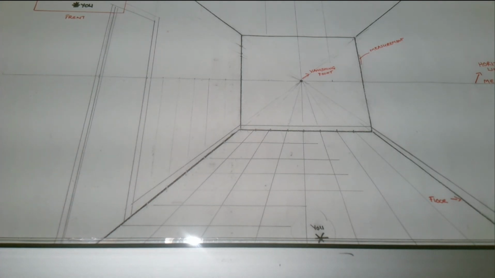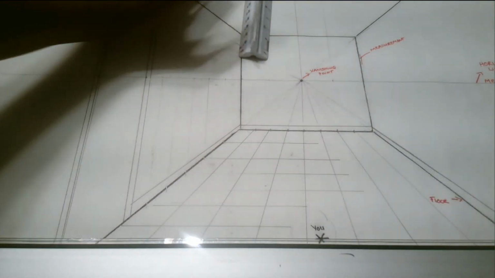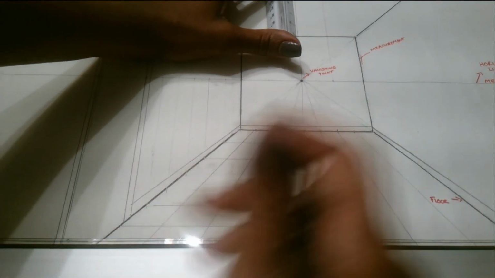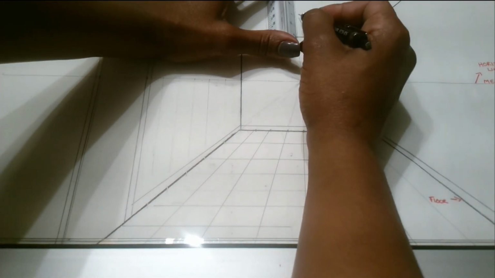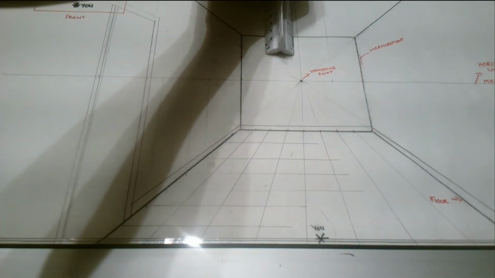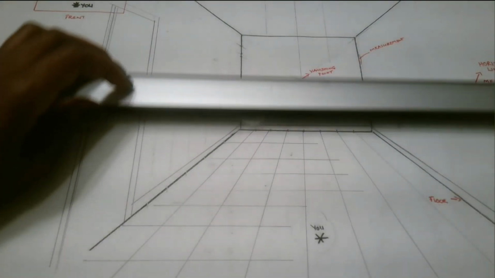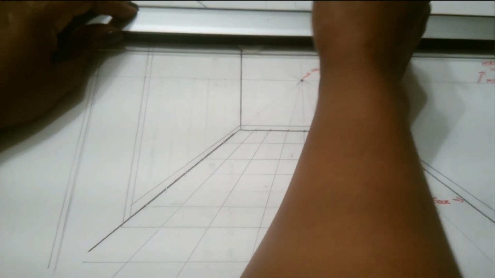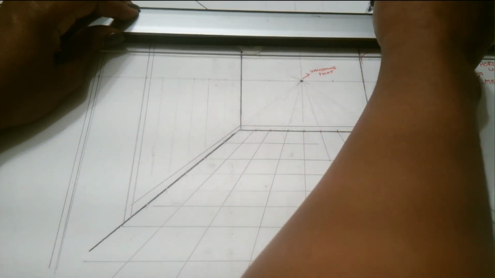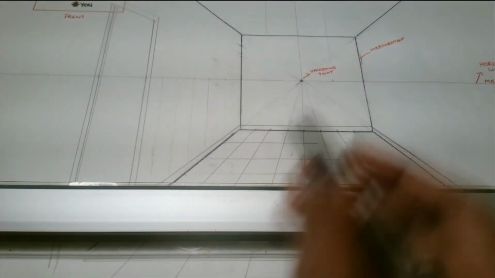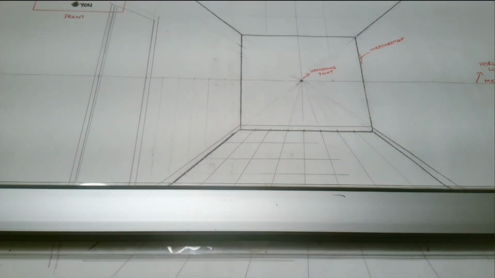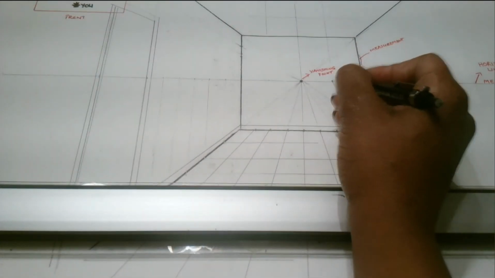Now I know that my recessed lights sit in, let's say, about another 2 feet from the ceiling. So what I am doing is just drawing another horizontal guideline. I know that I have my distance here.